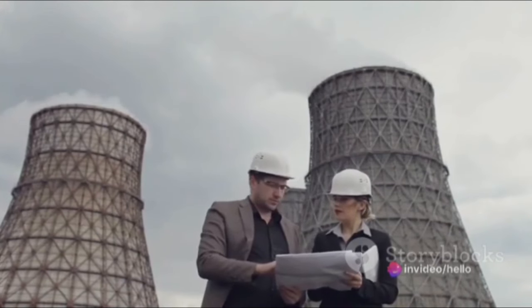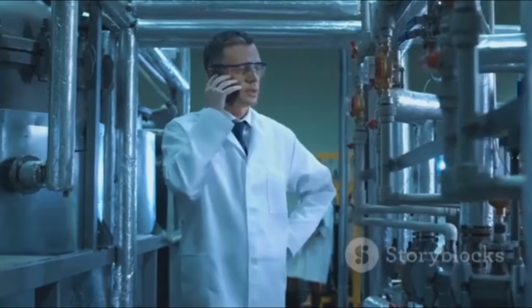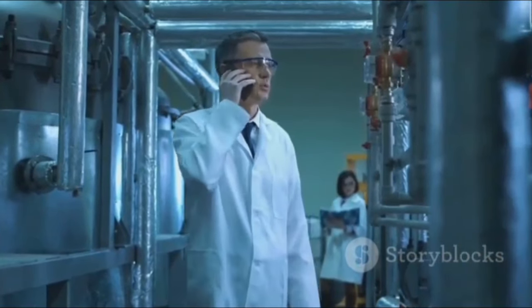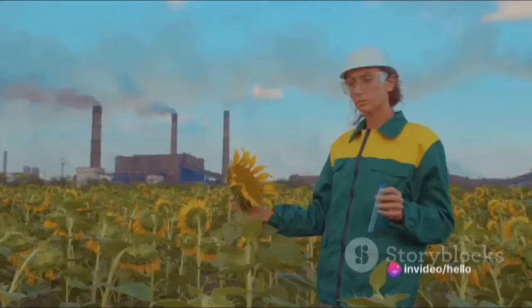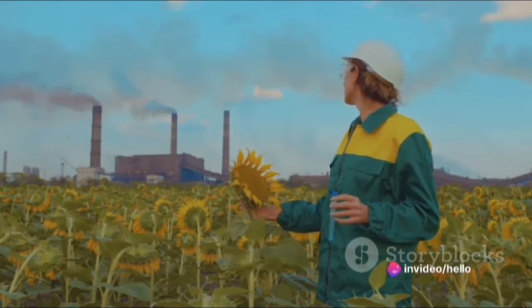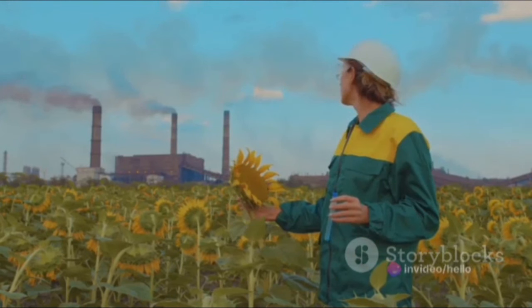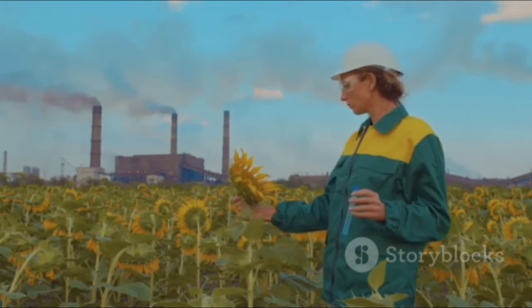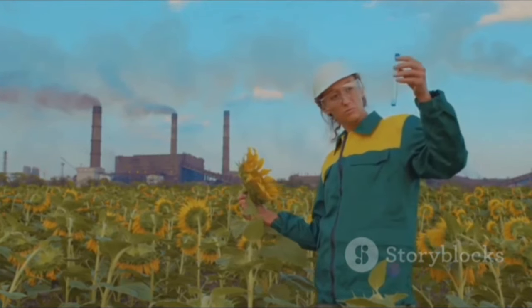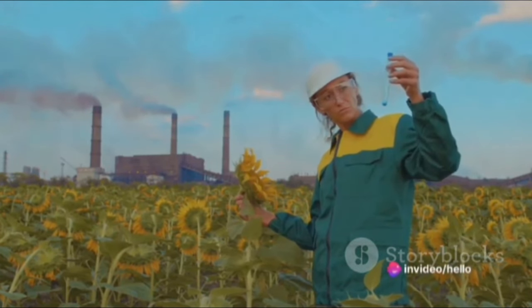Even after the water is cleaned and ready for reuse, it's continuously monitored to ensure it meets the highest safety standards. This involves checking the water's pH levels, temperature, and other important parameters to ensure it's fit for purpose and safe for the environment. With water managed efficiently, we must now consider another crucial aspect: pollution.